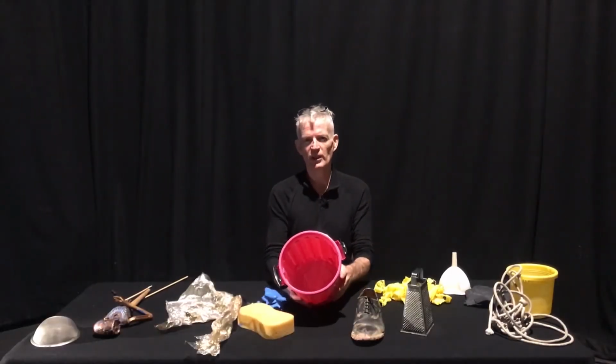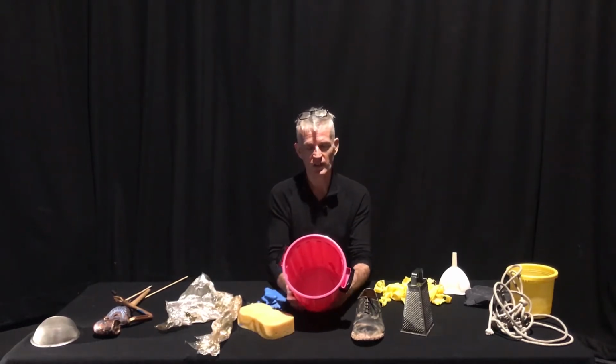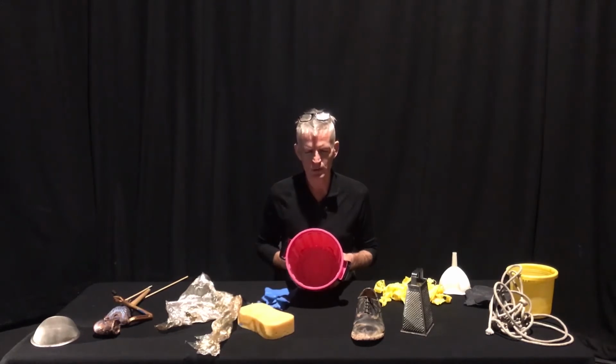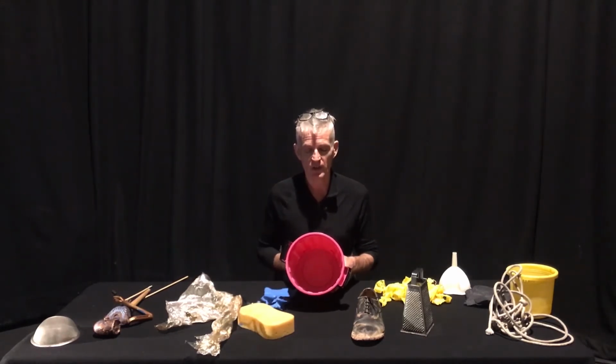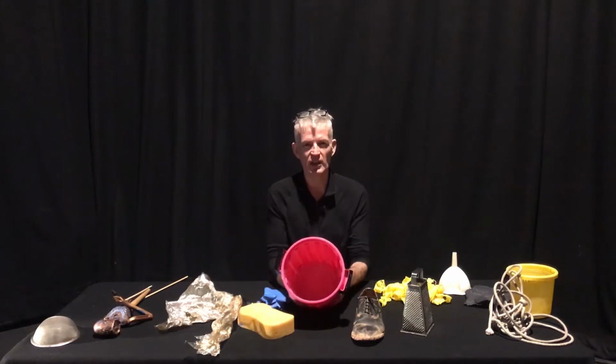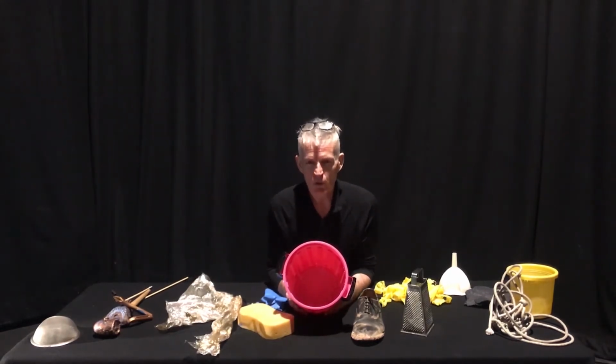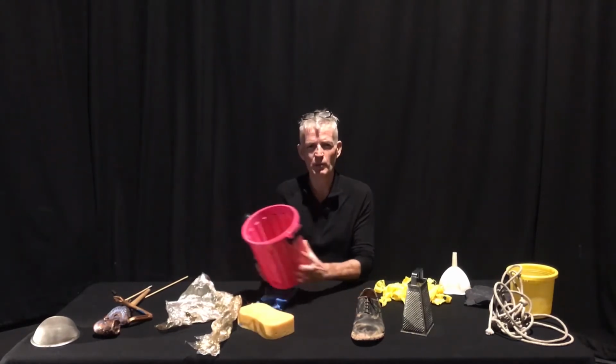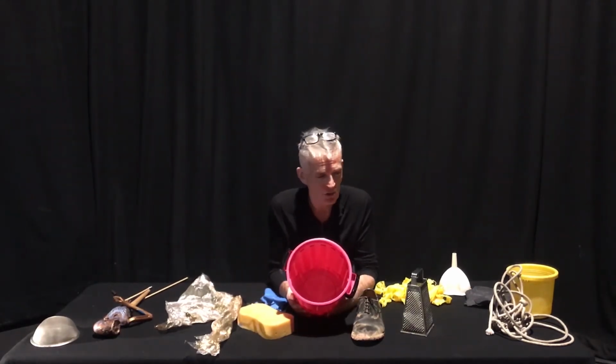We're going to be playing with objects, doing a series of exercises, and I've got in front of me a whole load of objects which we'll be using in those exercises. These particular exercises come from the world of object theatre, which is a relatively new art form where people play with objects to tell stories.